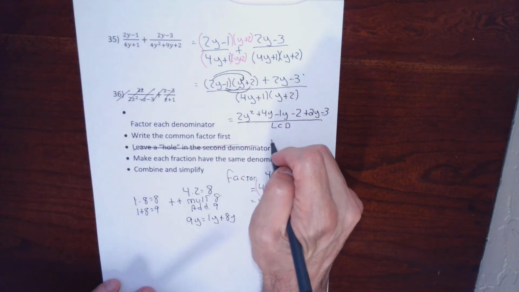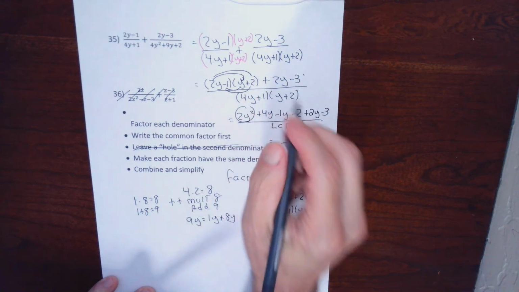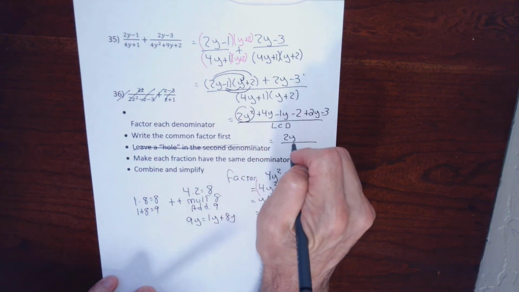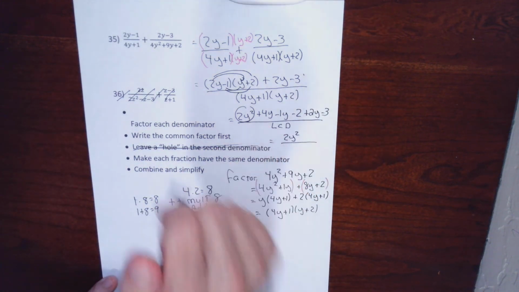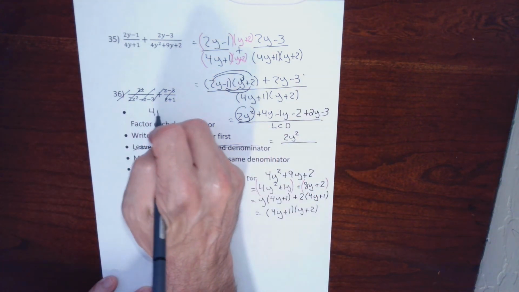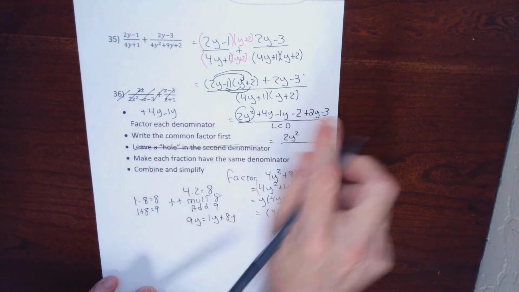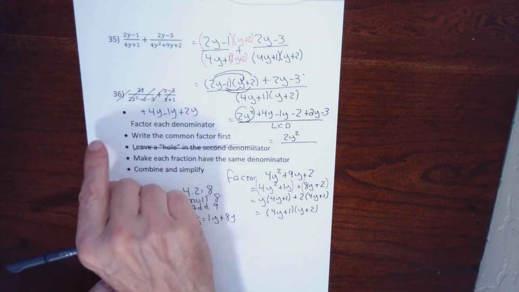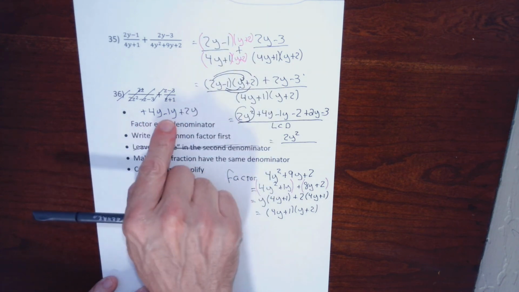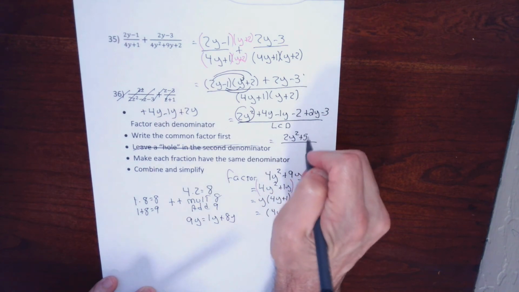Lastly, I'm going to combine like terms in the numerator. The 2y squared term can't combine with any of the other terms because there isn't another y squared term. But the terms positive 4y, minus 1y, and positive 2y will combine to a single term. I'd go 4 minus 1 is 3, plus 2 is 5. This will give me a plus 5y.